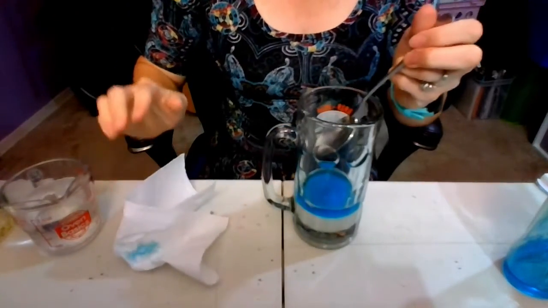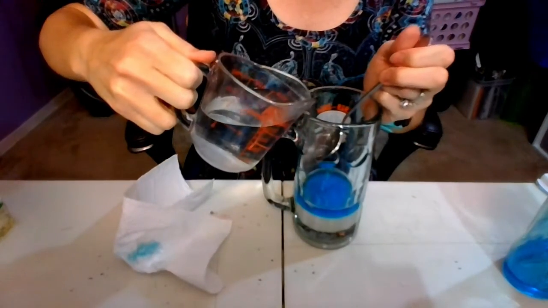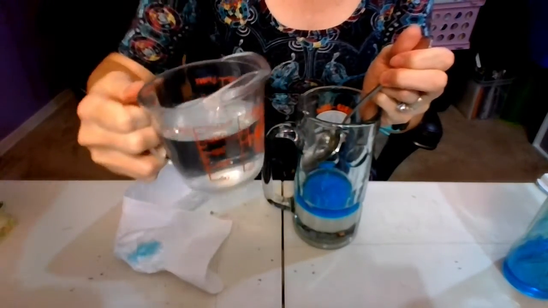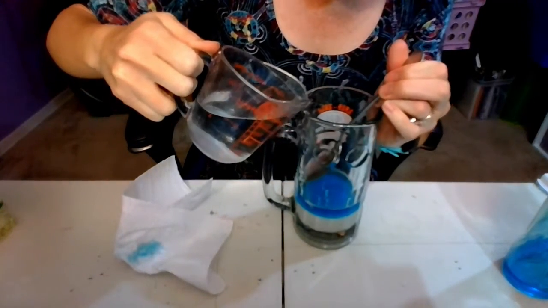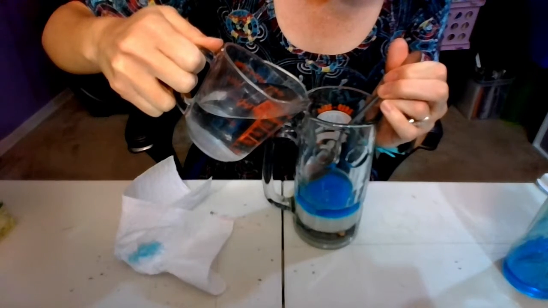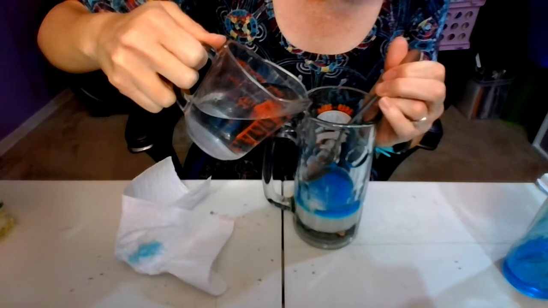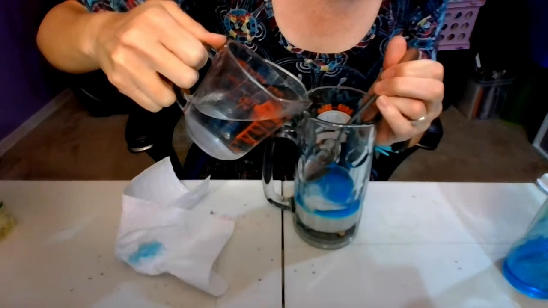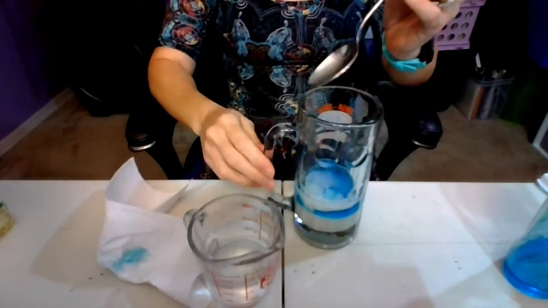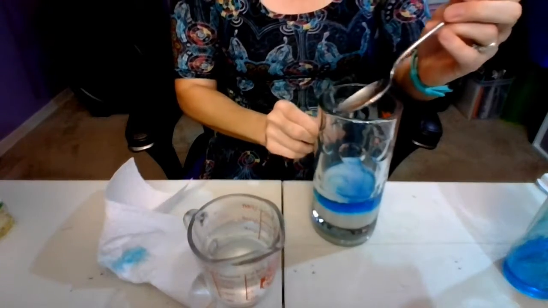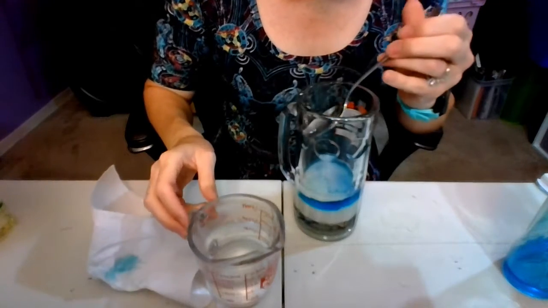The next densest liquid is going to be our water, and water is going to be a tricky one because we don't want, I'm using a Pyrex cup. We don't want to mix because what does water and soap do? They make suds. So we want to be careful and try not to make suds. I may have mixed it up. Oh, it came down just a little bit. Oof, that's what happens when you pour a little too fast, Miss Heather.